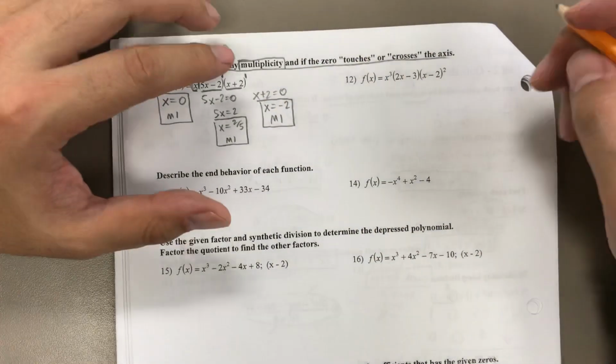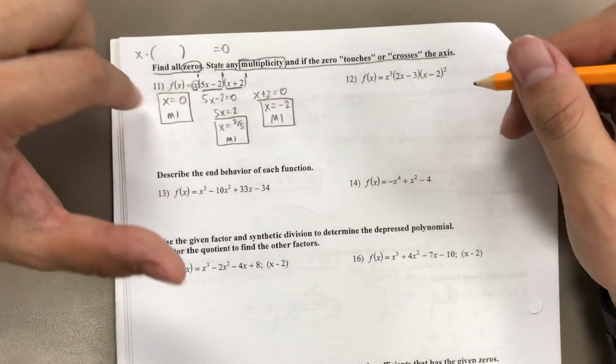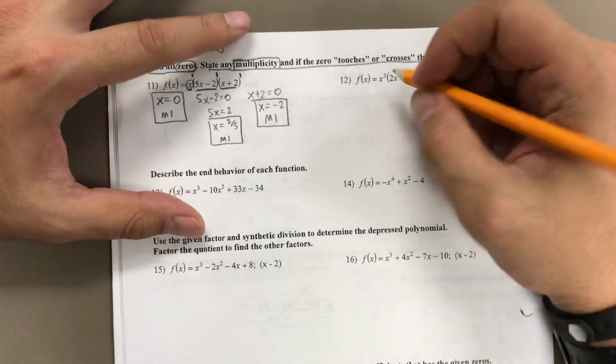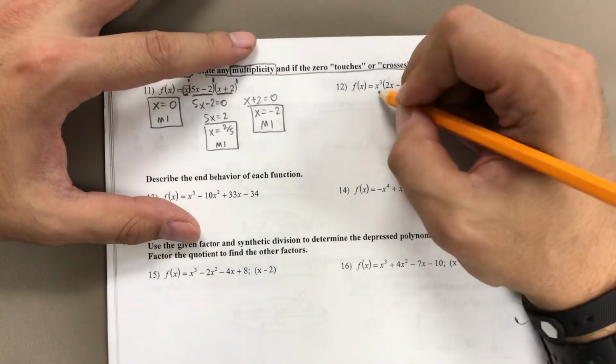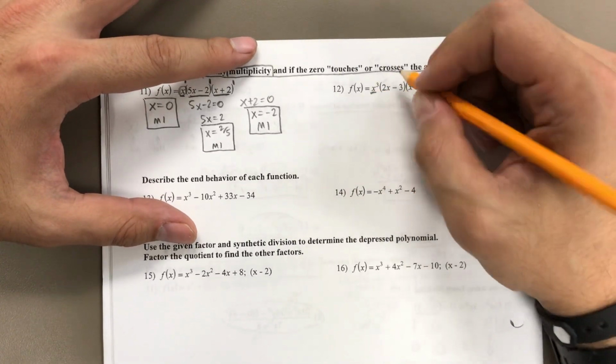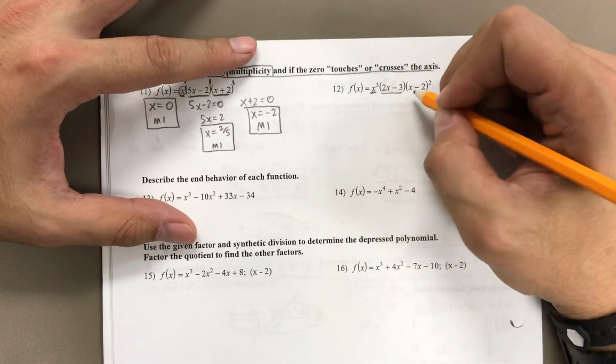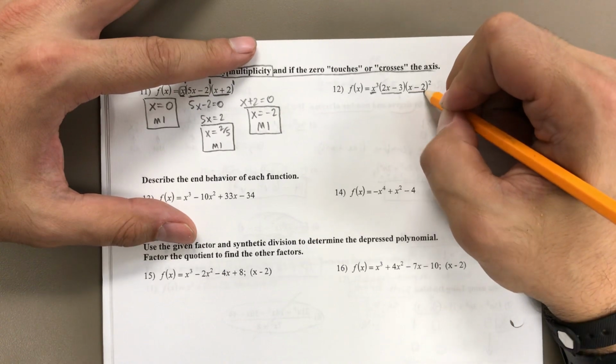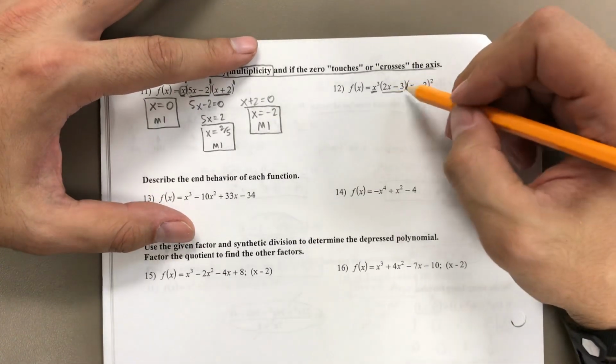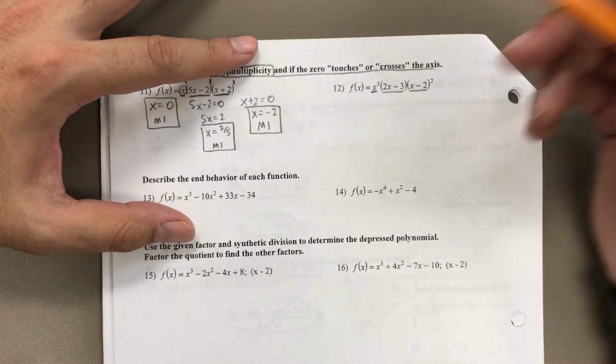Let's go ahead and do number 12 next, because it's the exact same rules that we're working on here. So here are our factors. One factor is x to the third, one is going to be 2x minus 3, and the last one is going to be x minus 2. All of these individual formulas give us a factor.